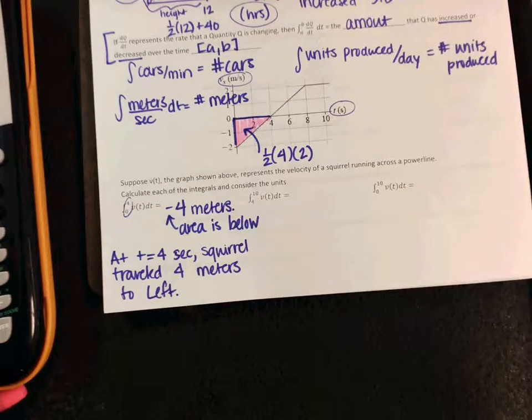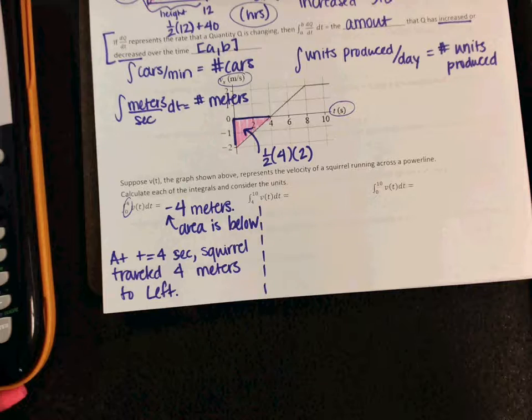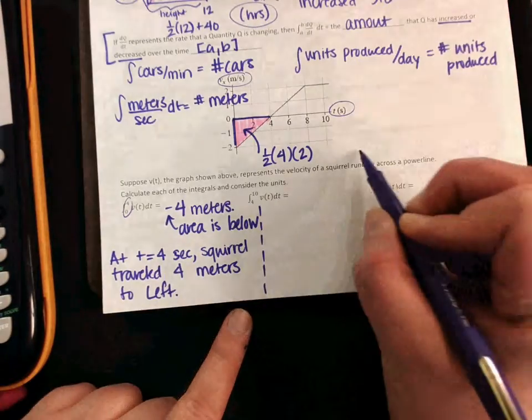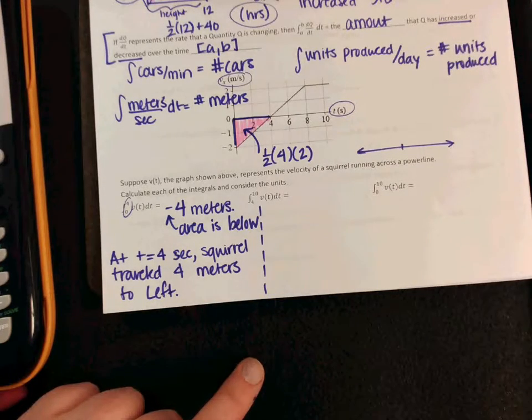Okay, now think about if that makes sense. So he traveled 4 units, and then the negative tells me which direction he went, because it says he's running on a power line. So he's running on a line this way. So we know he was going to the left because his integral came out to be negative.